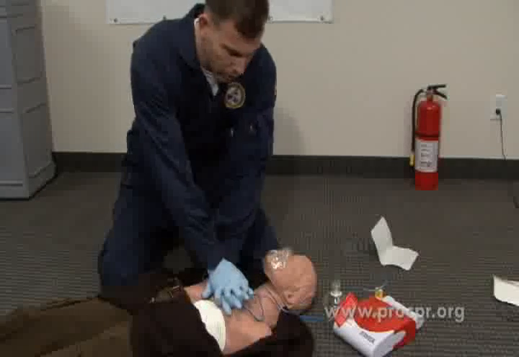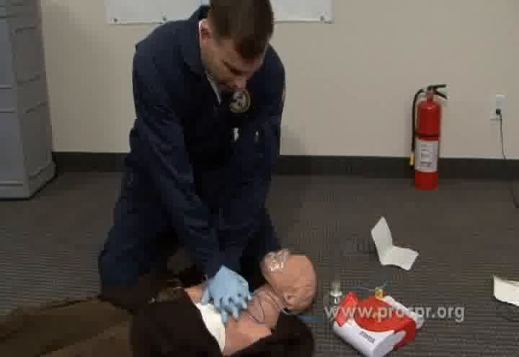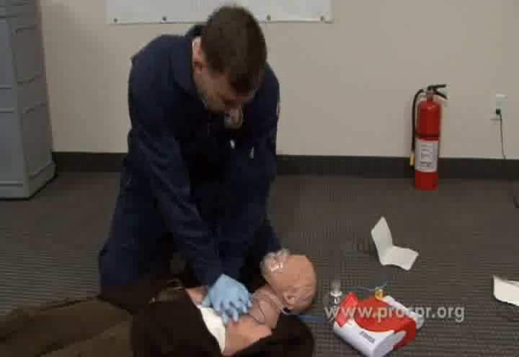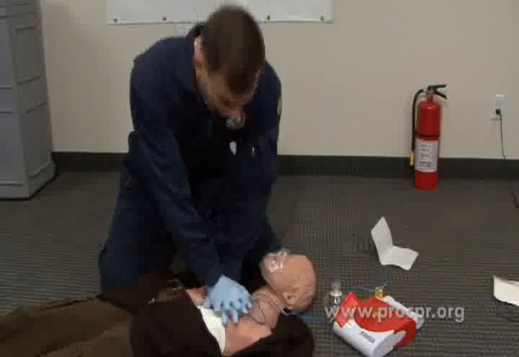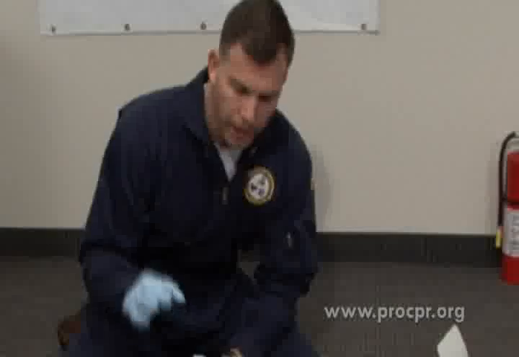Center of the chest between the nipples. 1 and 2 and 3 and 4 and 5 and 6 and 7 and 8 and 9 and 10 and 11 and 12 and 13 and 14 and 15 and 16 and so on up to 30. We're going to do this for approximately 2 minutes.